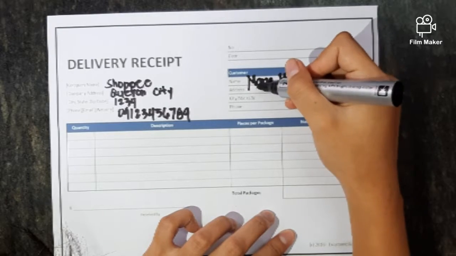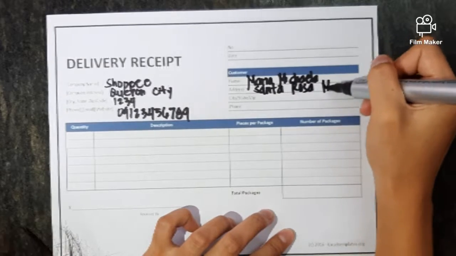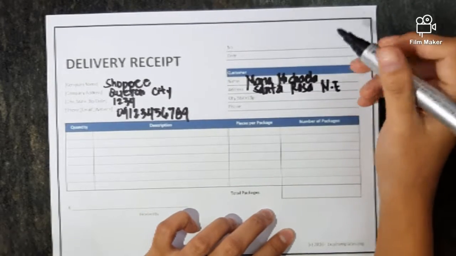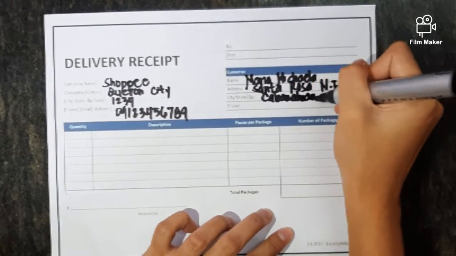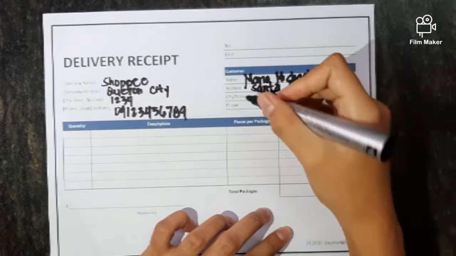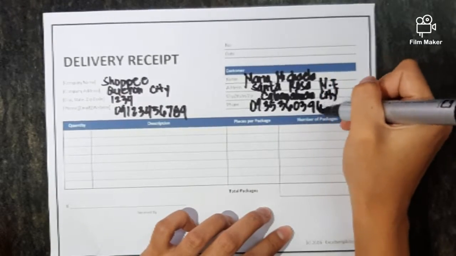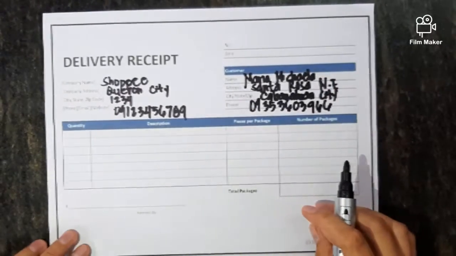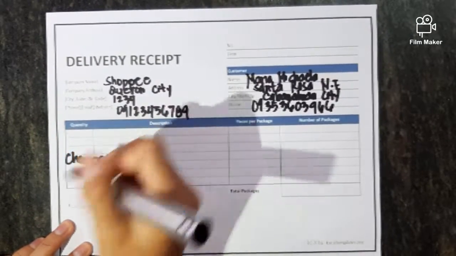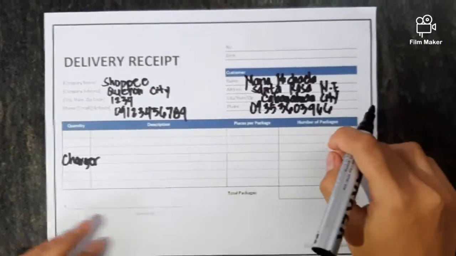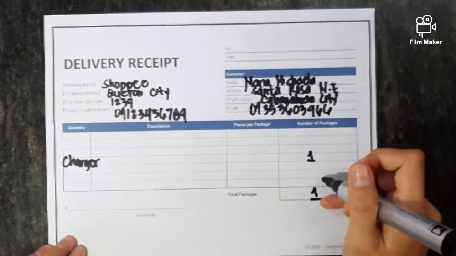Address. City. Phone number mo. Sa quantity naman, kung ano yung binili mo. Halimbawa, charger. Number of package, isa lang. Tapos, total of package, isa lang din. Tapos, receive by.